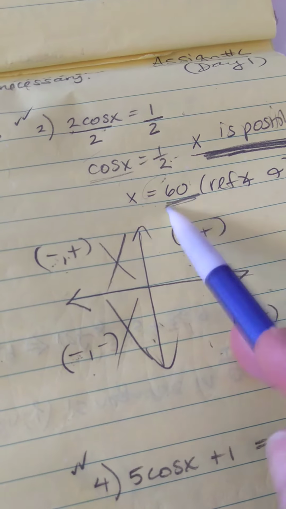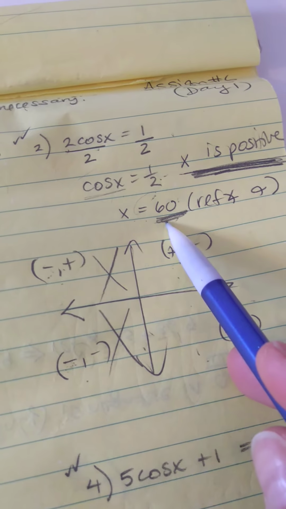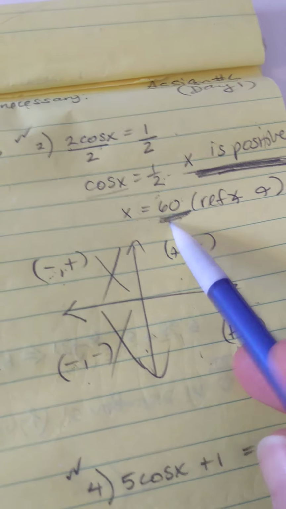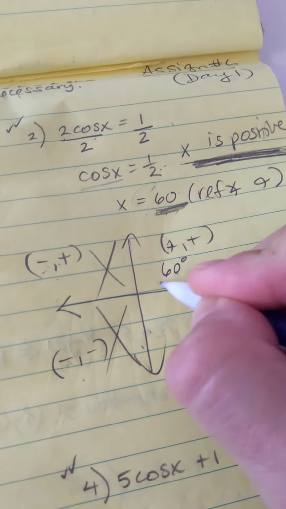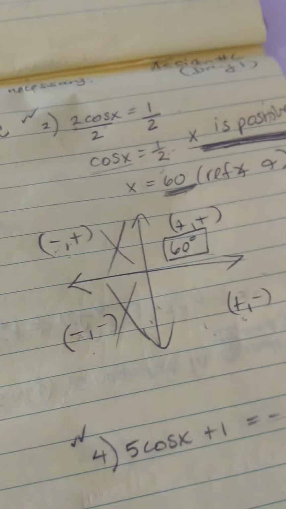Okay, so quadrant 1 is the acute angles, right? And 60 degrees is what we got as our reference angle. So that one fits in there. Again, we got lucky again. Doesn't always happen that way.